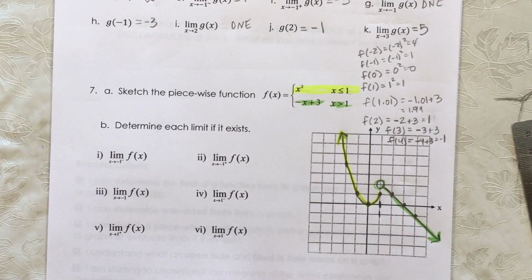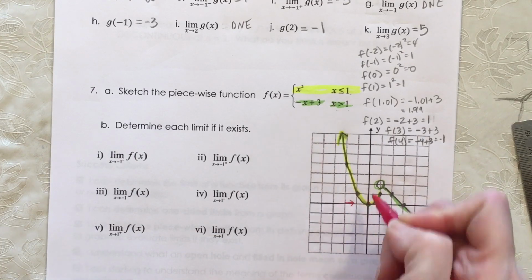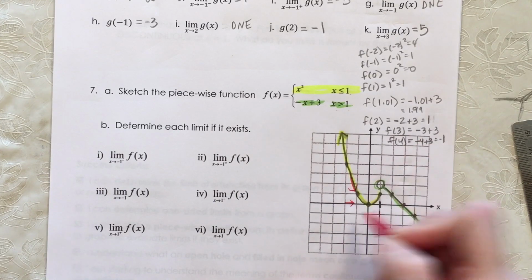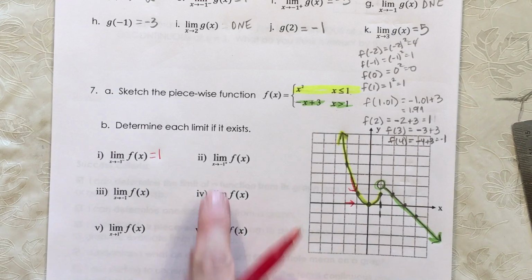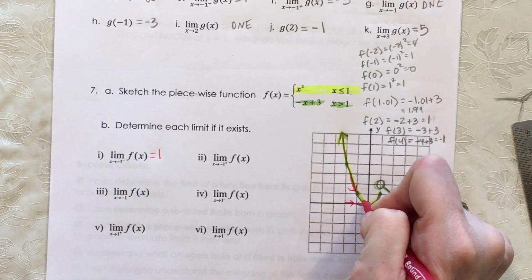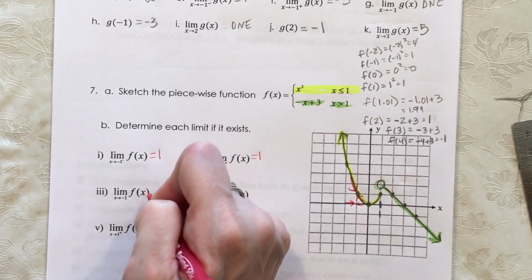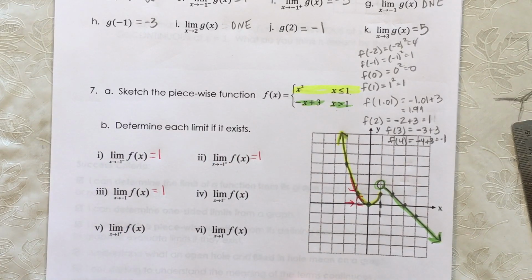Okay, so the first question says the limit as x approaches negative 1 from the left. So here's negative 1, approaching from the left. Our curve is approaching positive 1. The limit as x approaches negative 1 from the right. We're still on the same yellow part here. And again, we're approaching 1. So the limit as x approaches negative 1 exists and is 1.